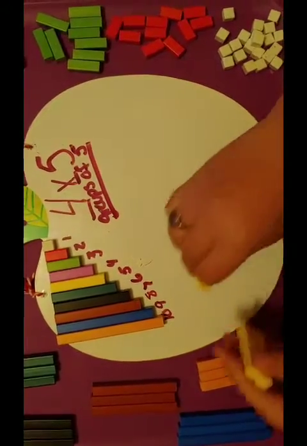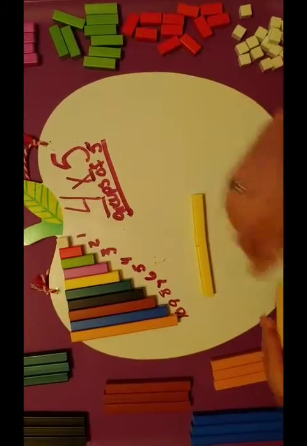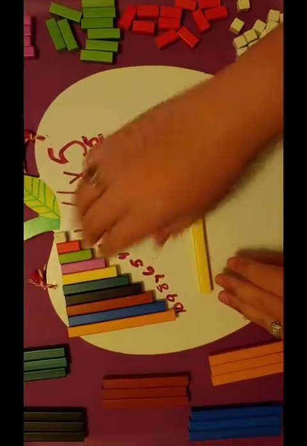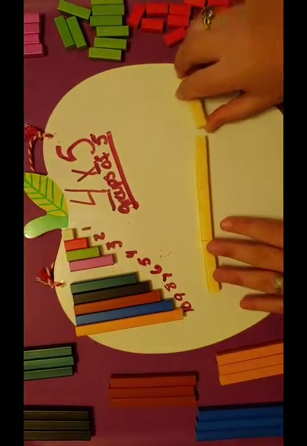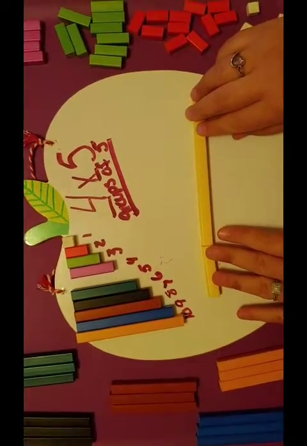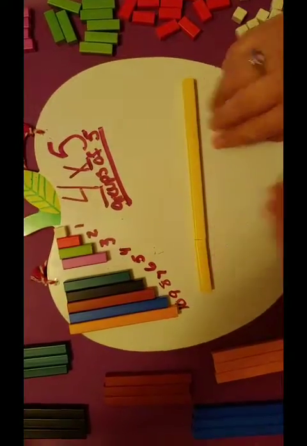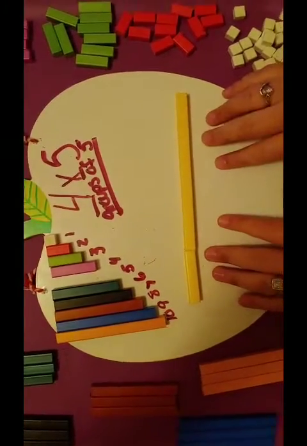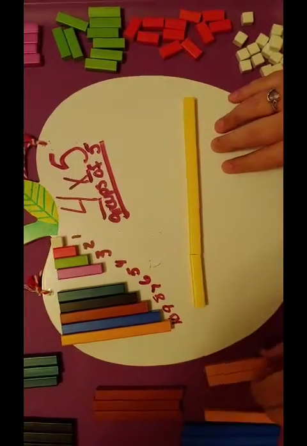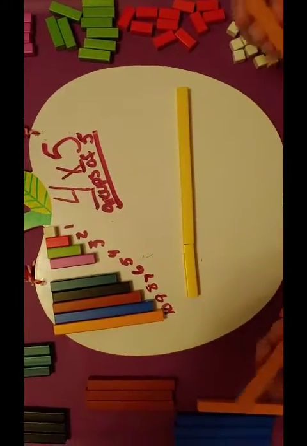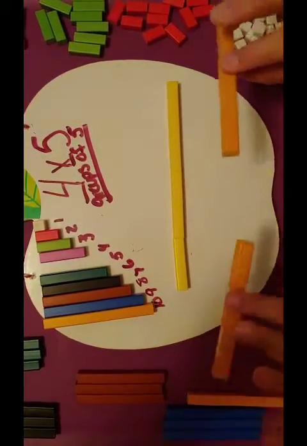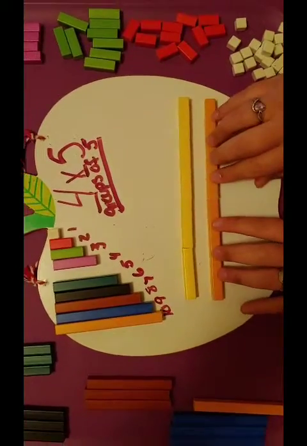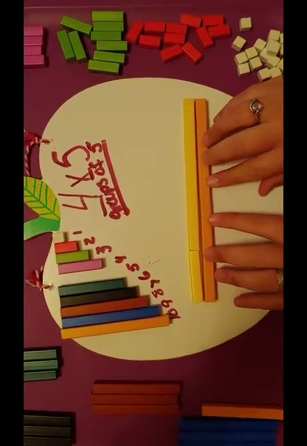So to represent that, we would show 1, 2, 3, 4. So there are 4 groups of 5. So now the student would easily be able to see, using the 10 rods, that 4 times 5 is equal to 20.